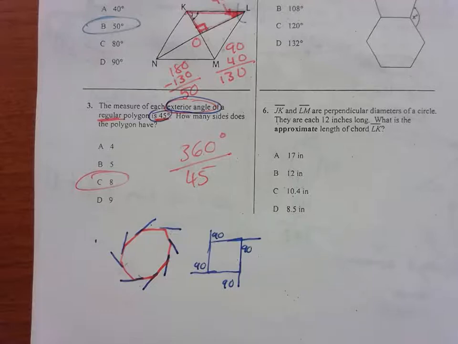Did you just write that square in there? That square with the 90s? I was showing you that this one also is 360, because it's a straight angle.